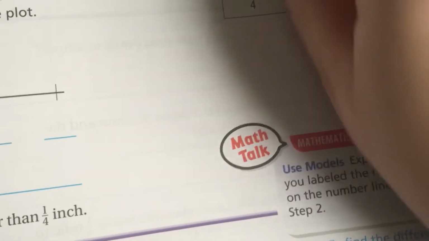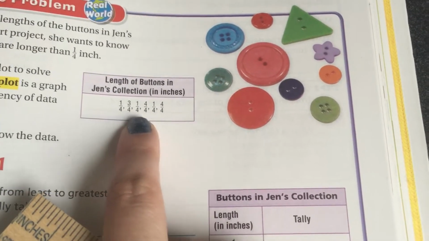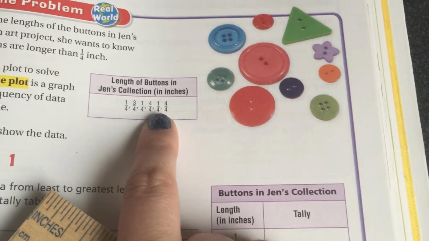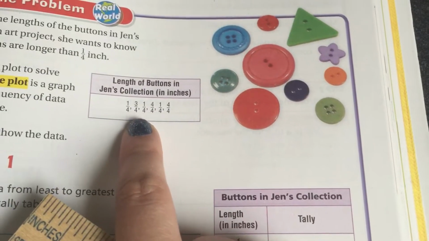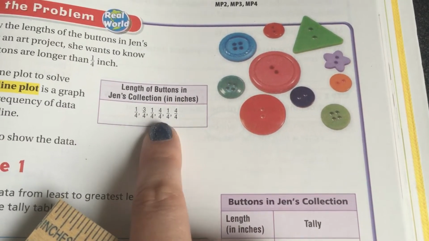So what she did, she went through and measured all of her buttons, and she made a list of all the different lengths that she found. So she had, looks like 1, 2, 3 buttons that were 1/4 of an inch long, one that was 3/4 of an inch, and 2 that were 4/4 of an inch, so 1 whole inch. So she just kind of made a list based on all of her data over here.